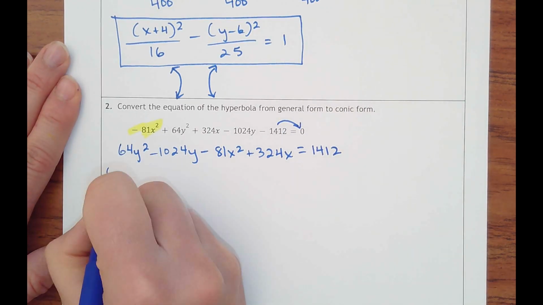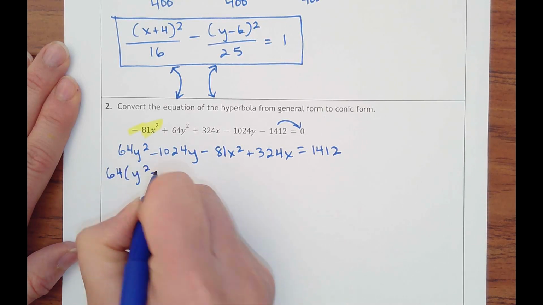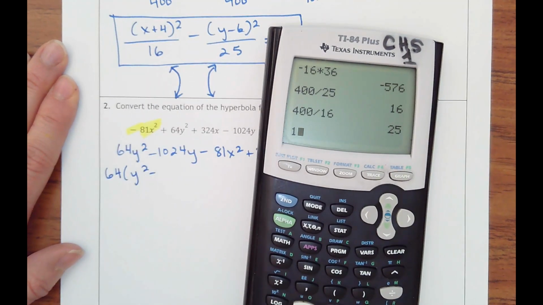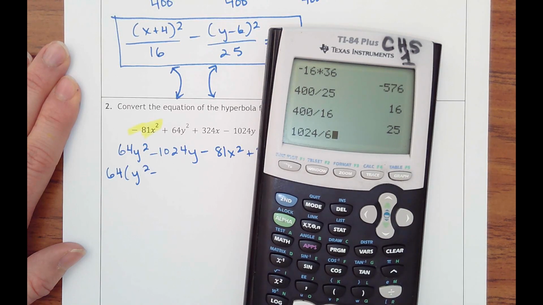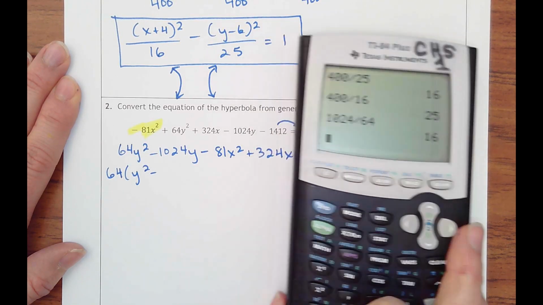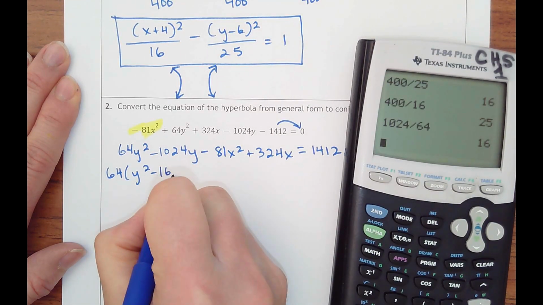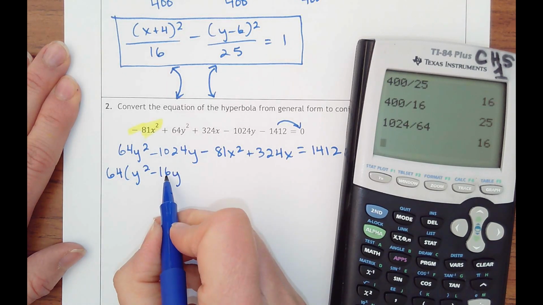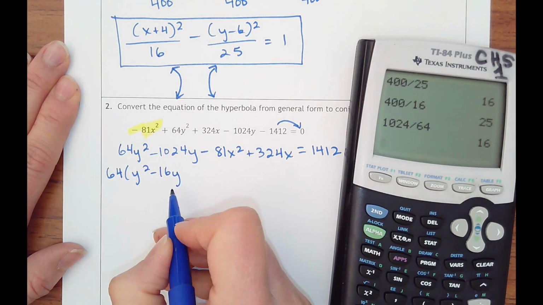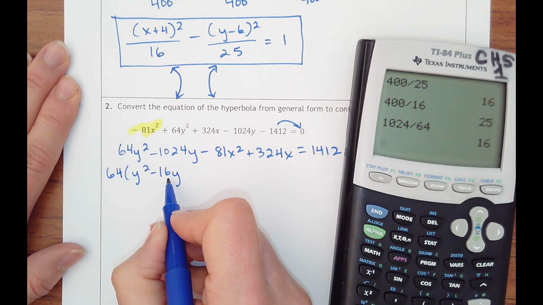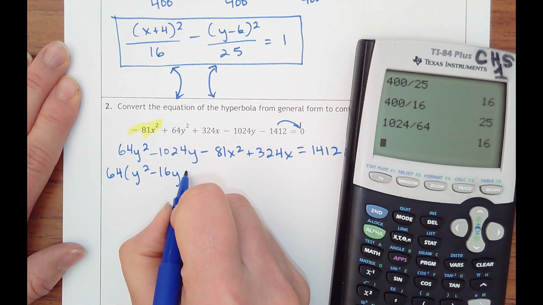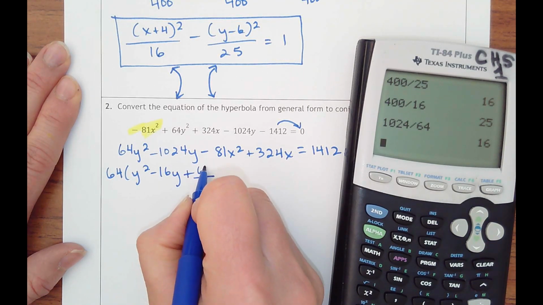Now take out a 64, so that's y squared minus 16y. 16 divided by 2 is 8, squared is 64. Ooh, that's going to be big.